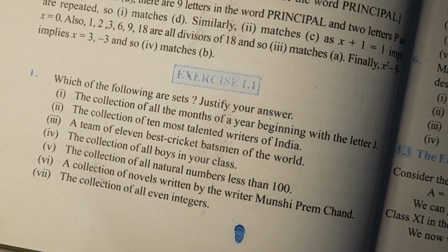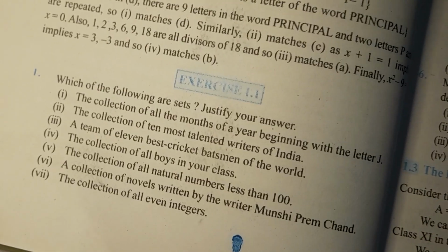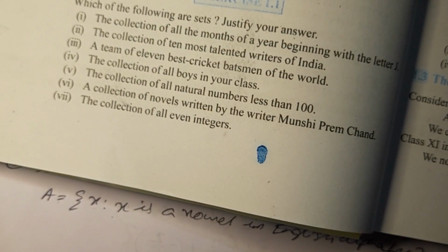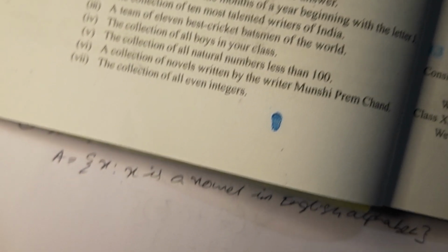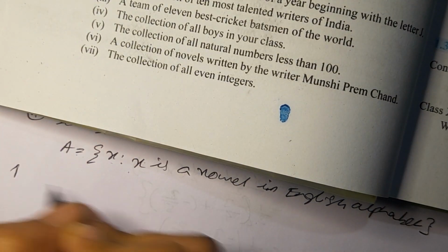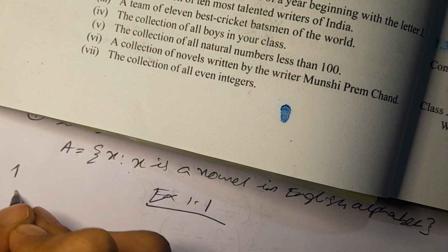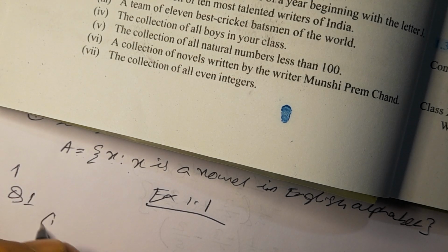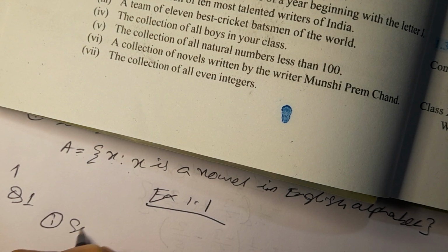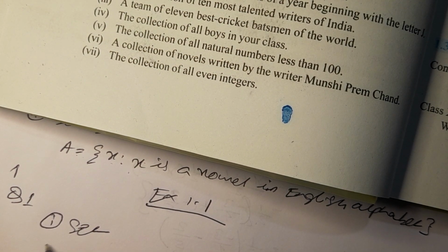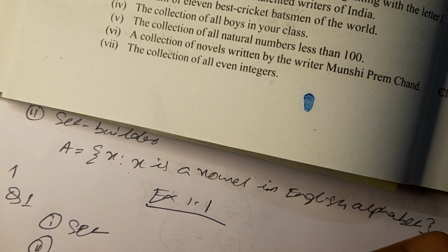The first one will be a set. This is exercise 1.1, question 1, Roman number 1. So it will be a set. Roman number 2, let's read the question.